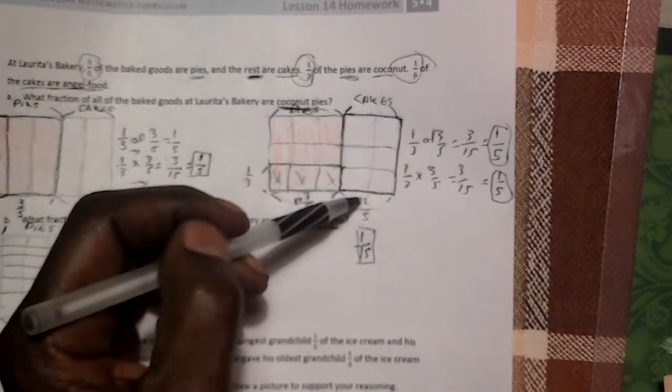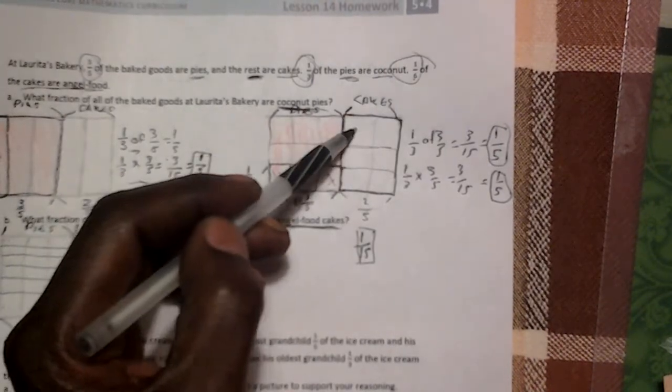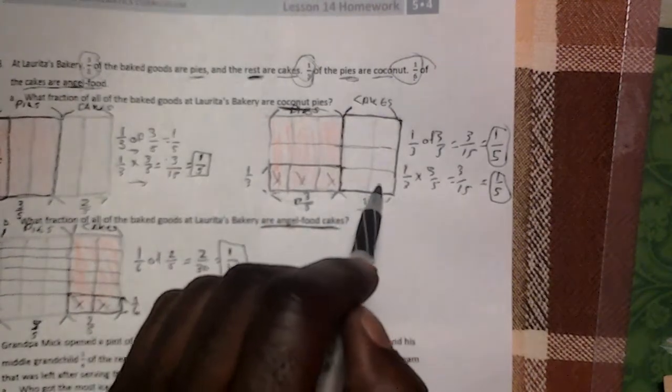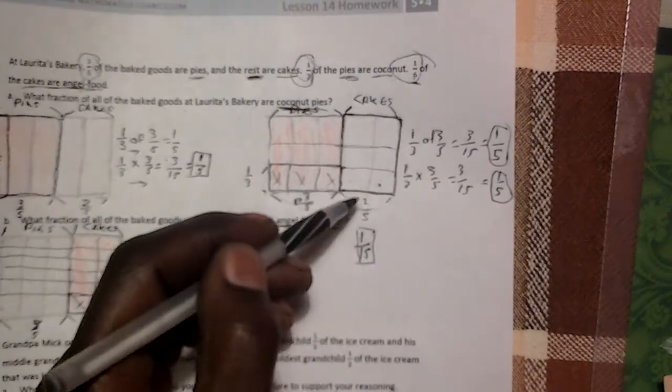See that section? That's the 2/5, that's the cakes. Now we already split it up. Look how many pieces it's split into. How many pieces is it split into? 1, 2, 3, 4, 5, 6. It's split into 6 pieces already, right? And we need to find 1/6. So what would that be? That would be 1 box.